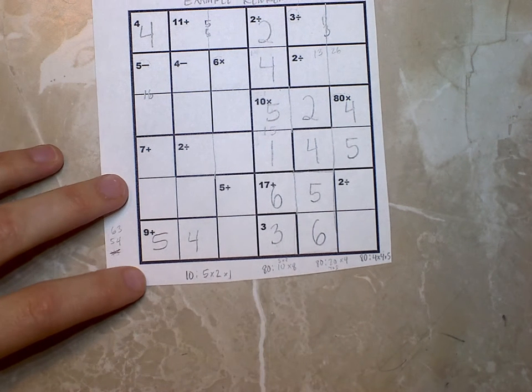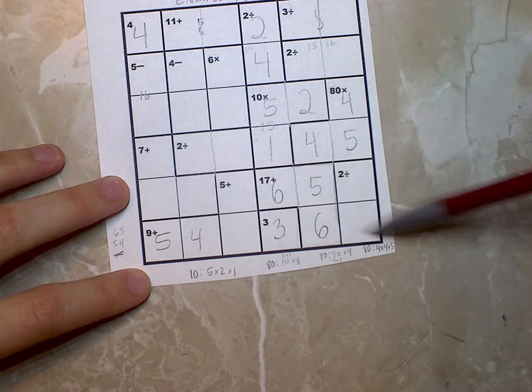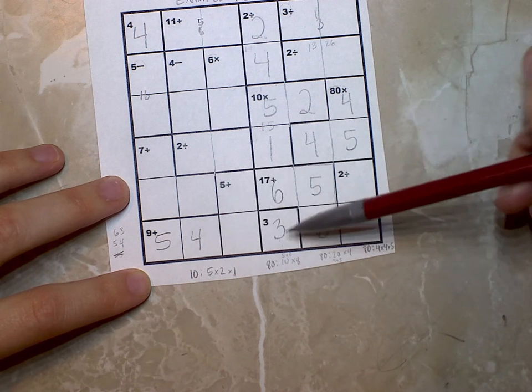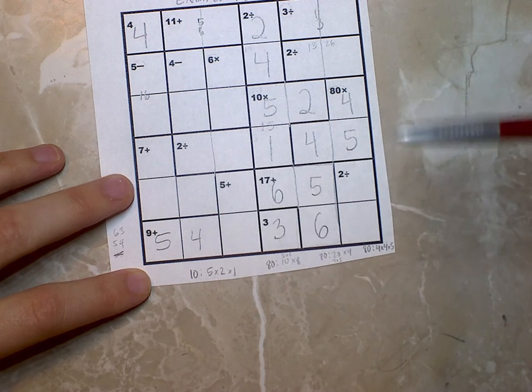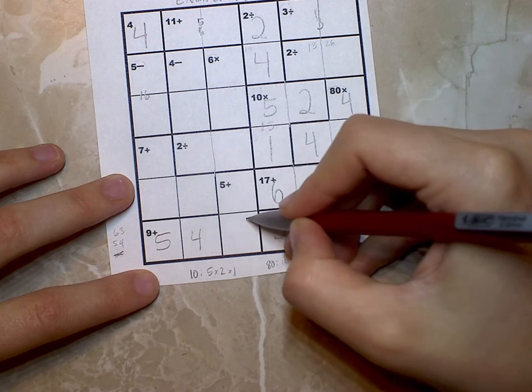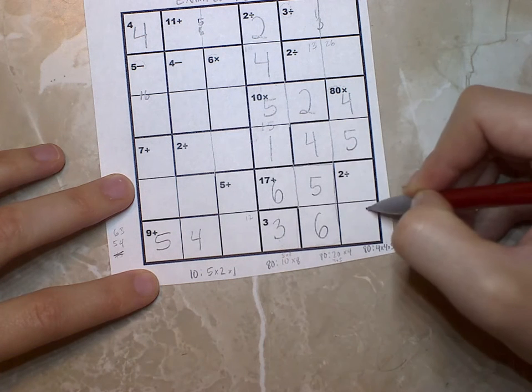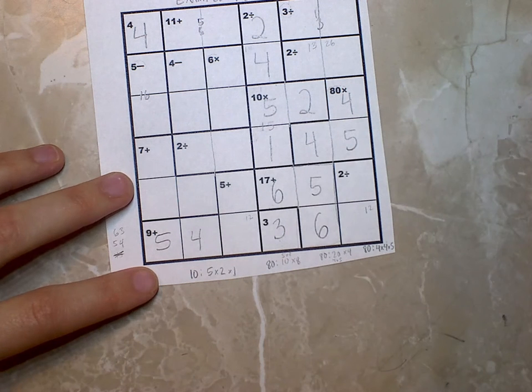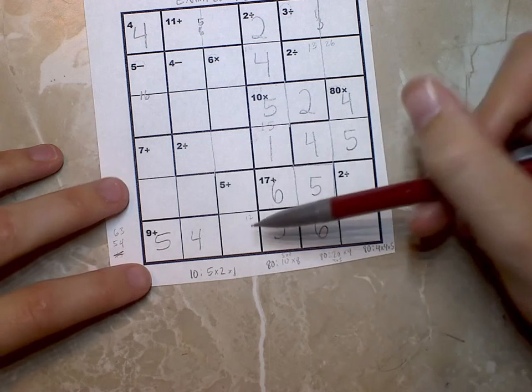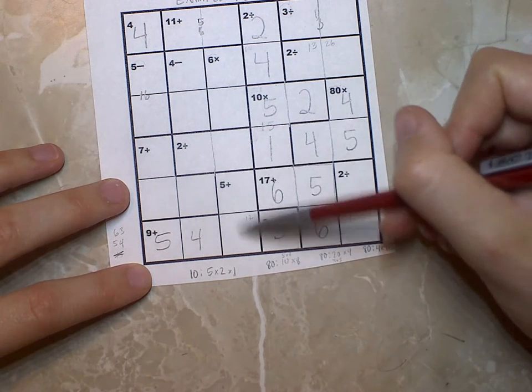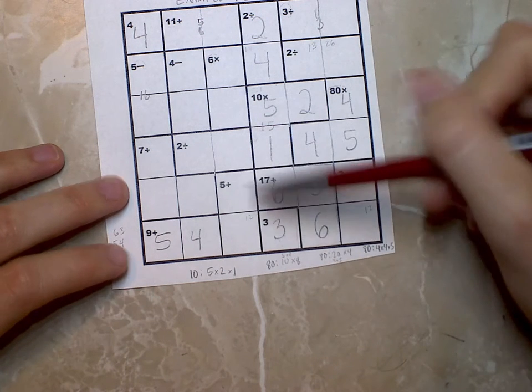And then over here, let's look what I have left in this row. I have a 3, 4, 5, 6. So I'm missing a 1 and a 2. So look, I'm just going to make myself a little note, right? I'm missing a 1, 2 here and a 1, 2 here. Not sure what to do yet, right? This could be a 1, this could be a 1, 4, or a 2, 3. So still not sure, but just making myself notes.